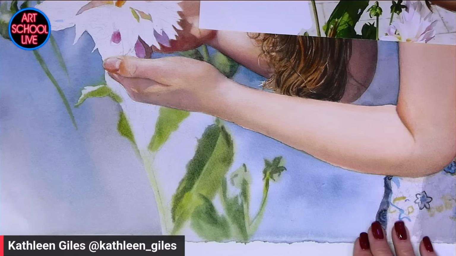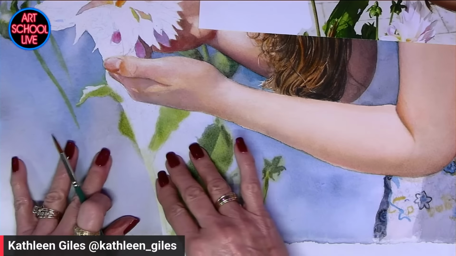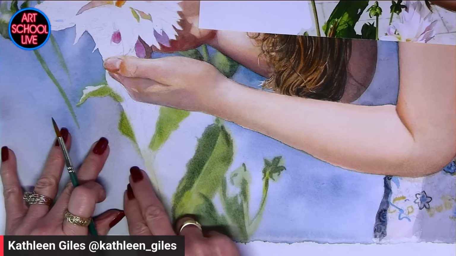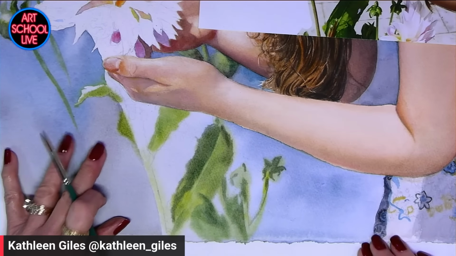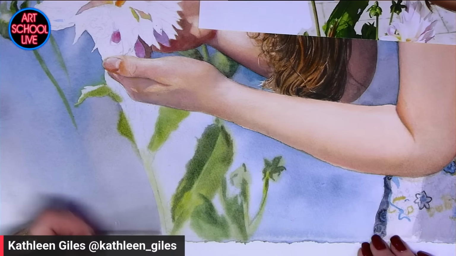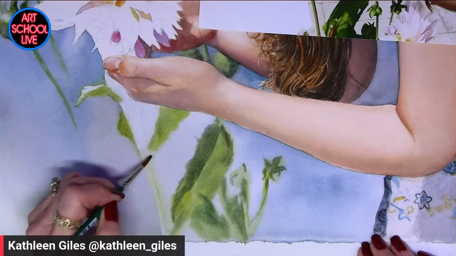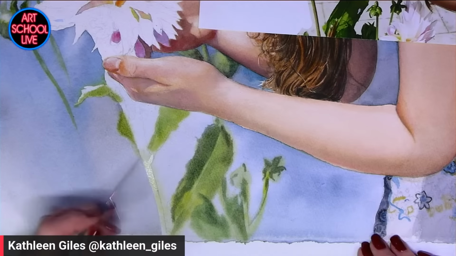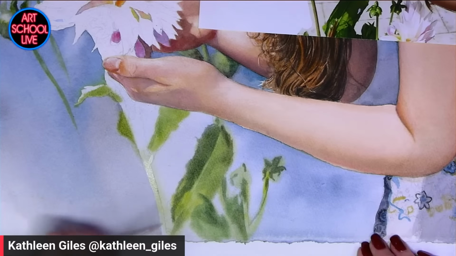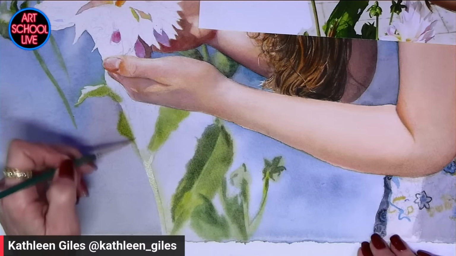So I think what I'll do, yeah, I could tape this now, but this is cool to the touch. The paper is still damp, but I don't think I'm necessarily going to get any movement here. So I'm going to go ahead and paint it. I'm going to paint these stems in. If I start to get movement, I'll show you how to fix that. And if I don't, I may want to soften it when it's dry or as it's drying.